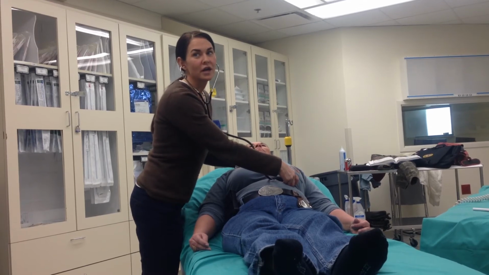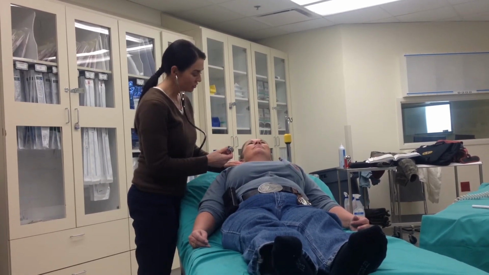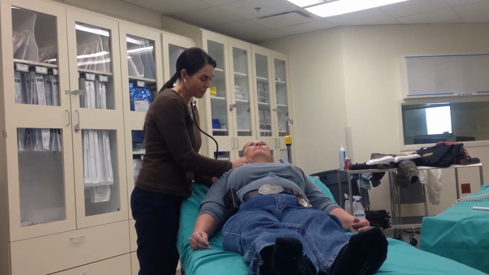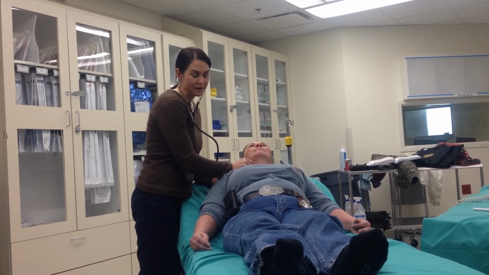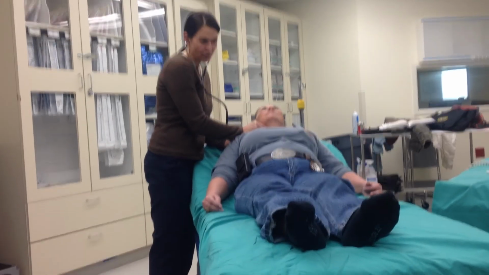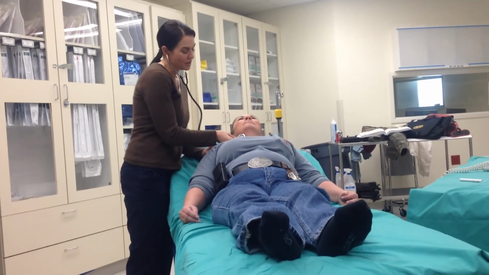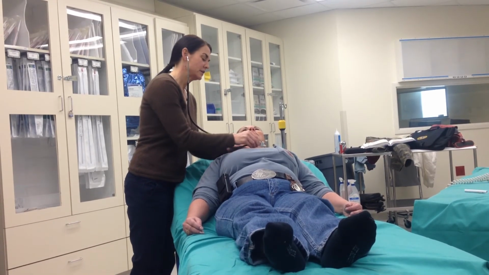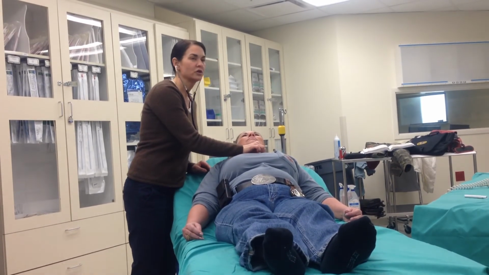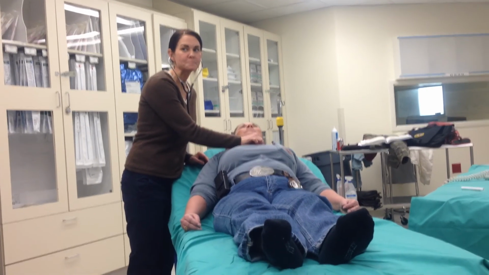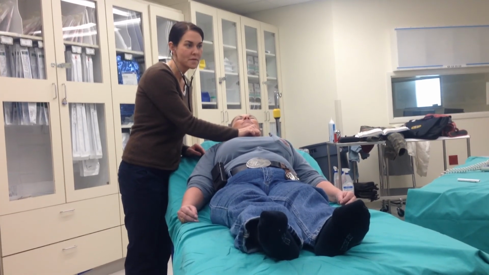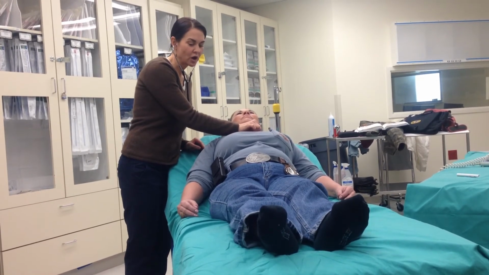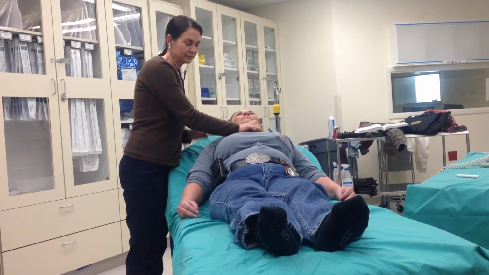This is also an appropriate time to listen to the carotid artery for bruits. Earlier you would have palpated for a thrill. You also listen for bruits with the diaphragm, then the bell, and then listen to the apical rate of the heart. A normal adult heart should have between 50 and 90 beats and a regular rhythm, which she does. She has a strong regular rate and rhythm.